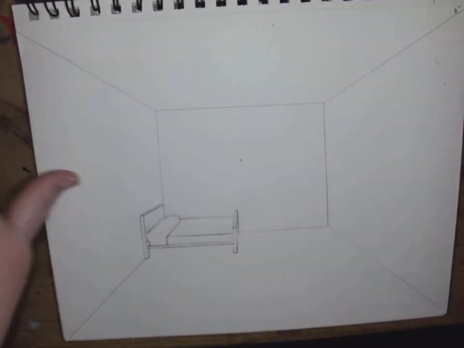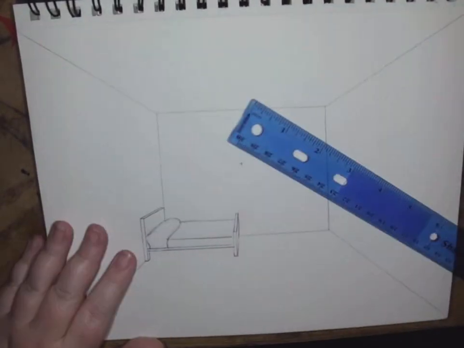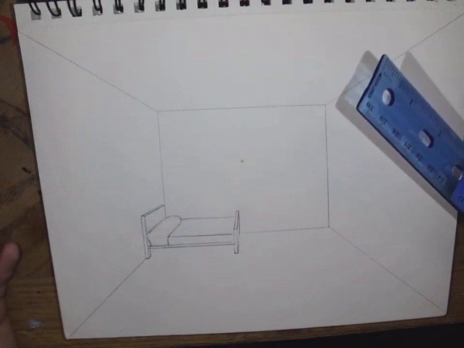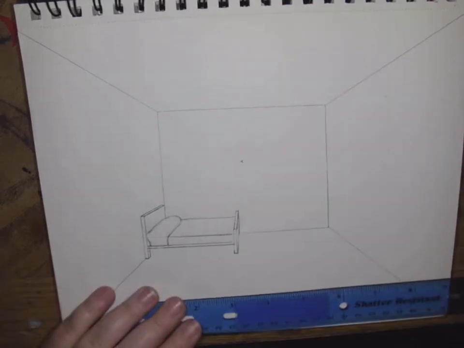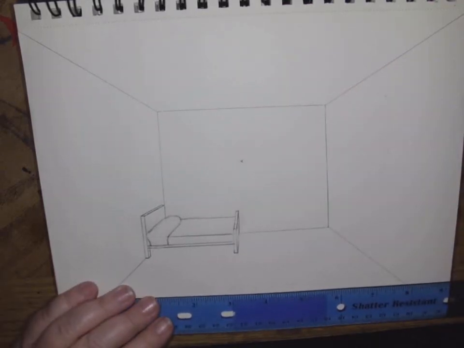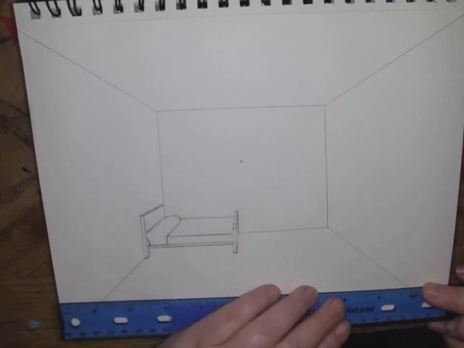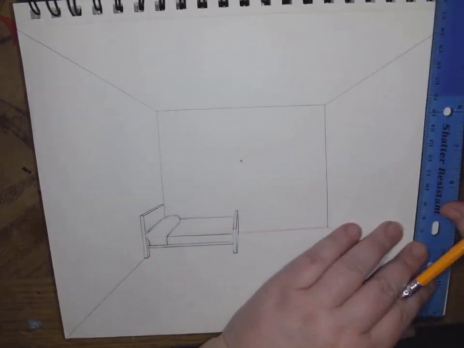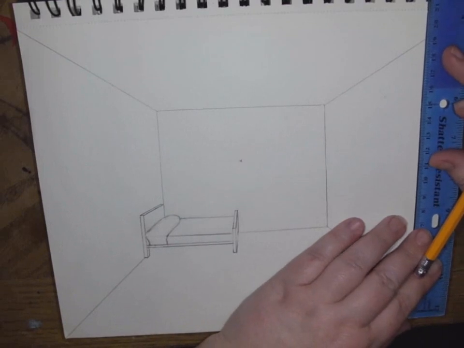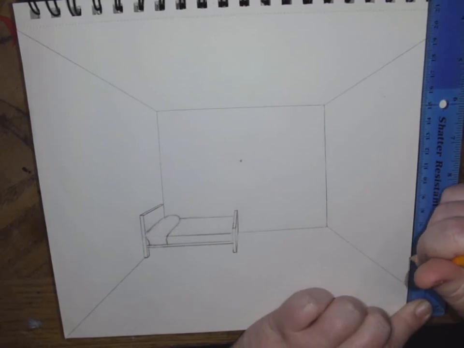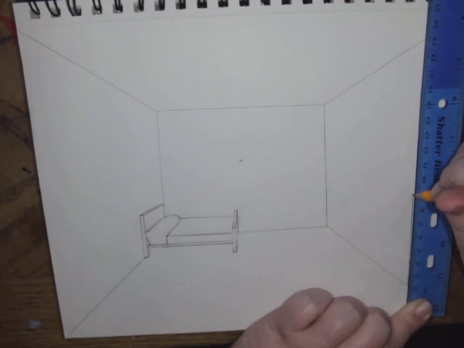Other things that you can add to your room, if you're going to add in some kind of dresser, you can always start with, I'm trying to think of how I want to start my dresser. I guess you could start with the side of the dresser where you want to put the dresser. So if I want to put the dresser right here against this wall, I'm going to start with the side of the dresser that's facing me.